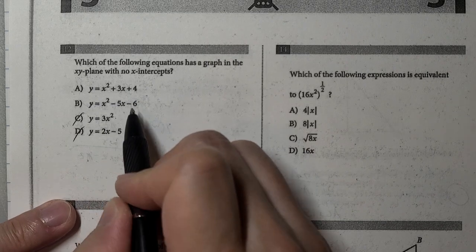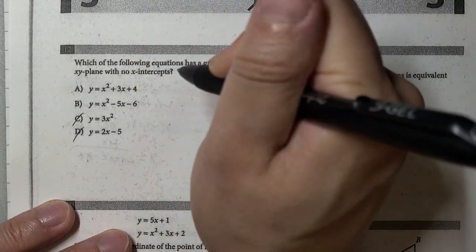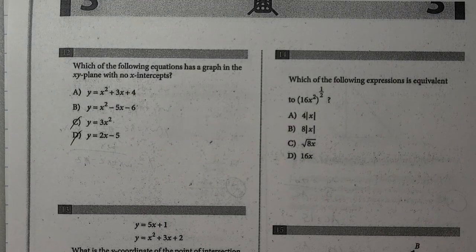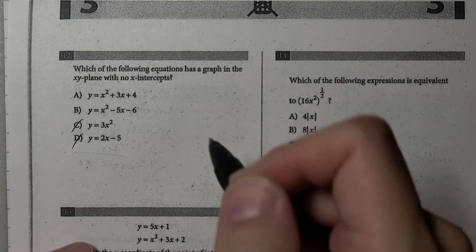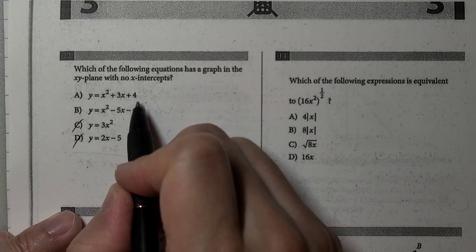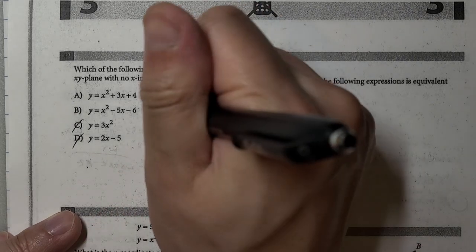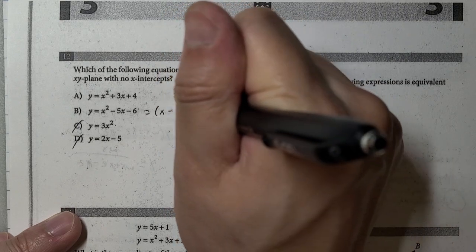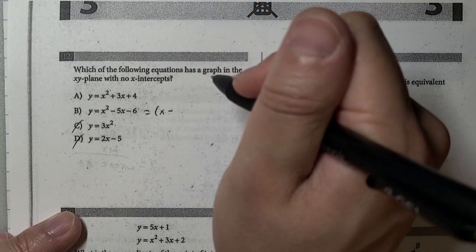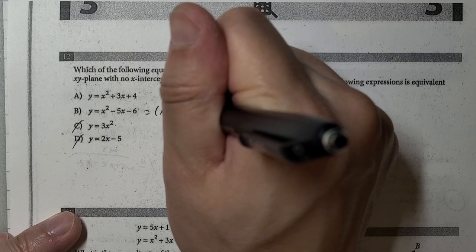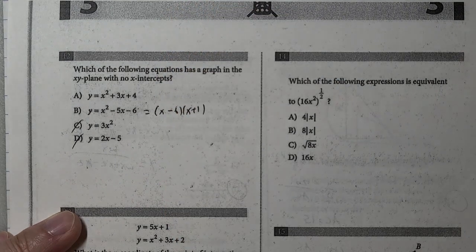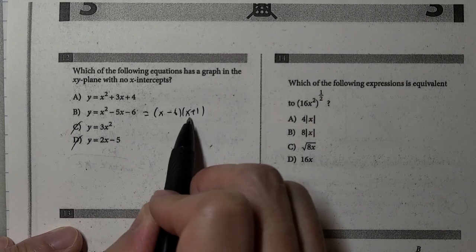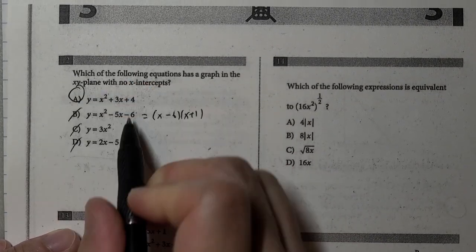Now let's find one of these. This one we can factor as x minus 6, x plus 1. I had to think about that for a second. So there are 2 x-intercepts here. So we can already cross that out. The answer is A. This one's not factorable.